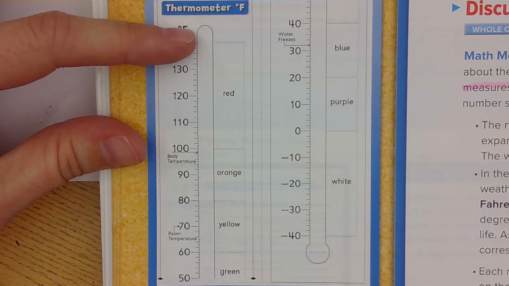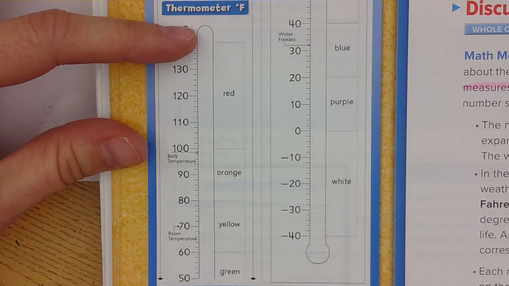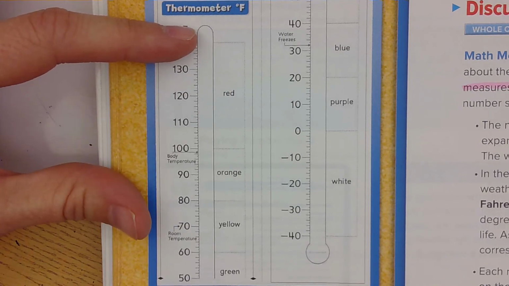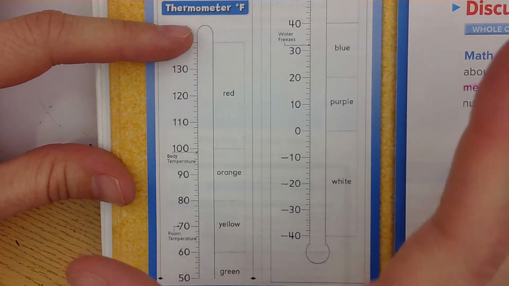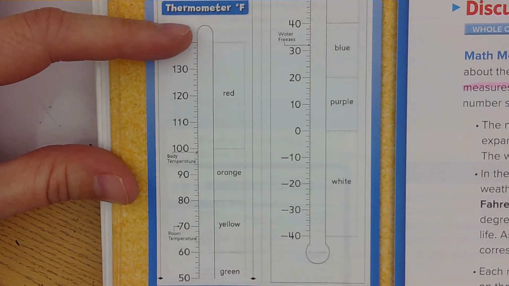It contains usually a liquid in it, usually red, and that liquid expands or gets bigger as the weather gets warmer or the room that you're in gets warmer.